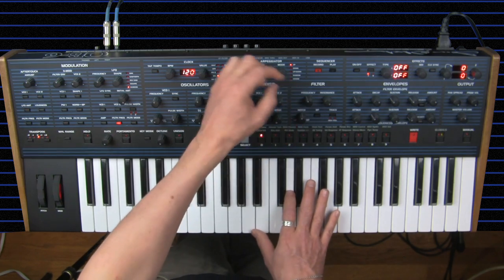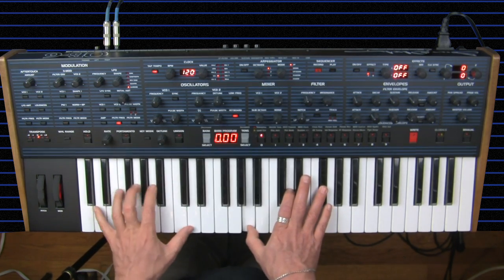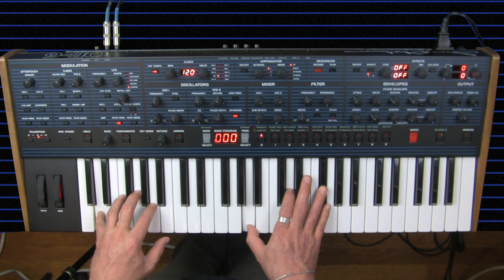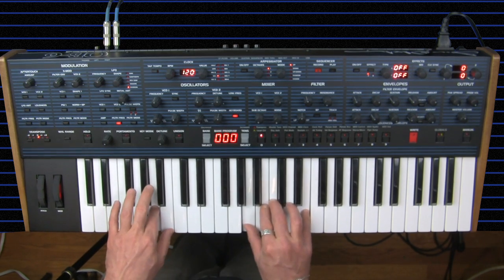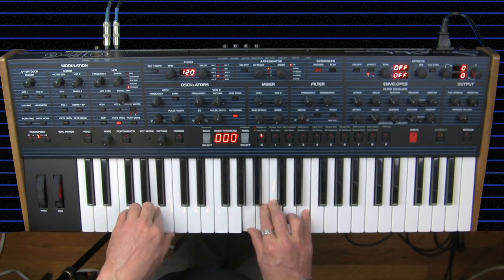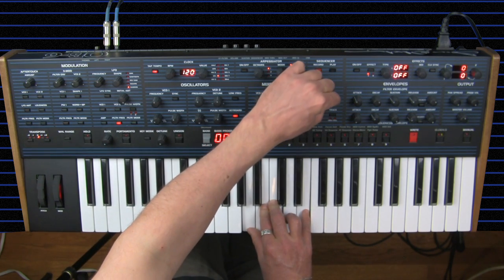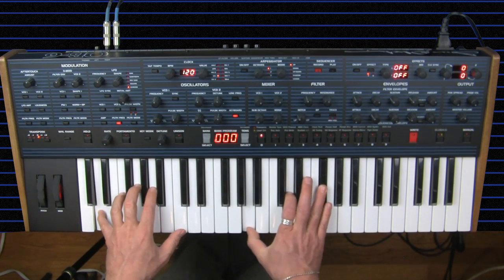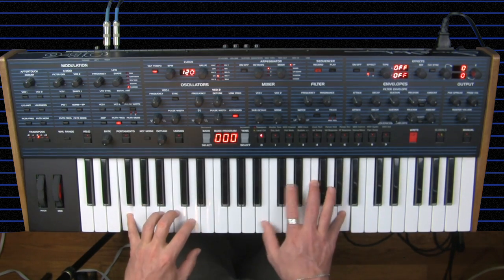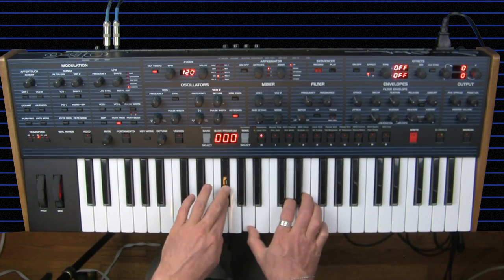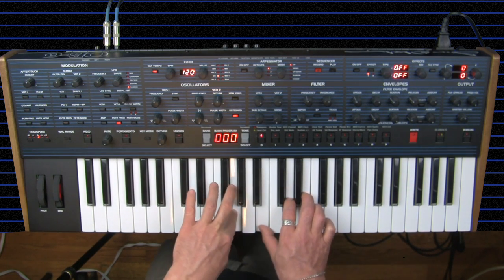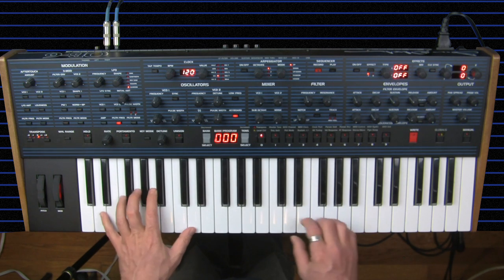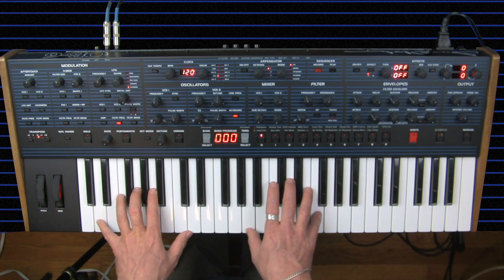So let's try some other settings like notch. A little more subtle, but still nice. With that Oberheim filter, it really stands out. That's really cool.